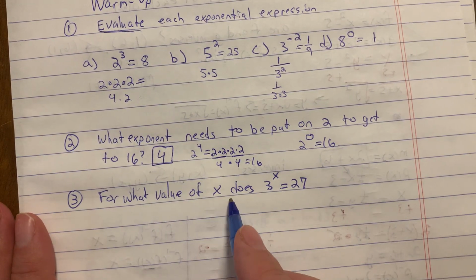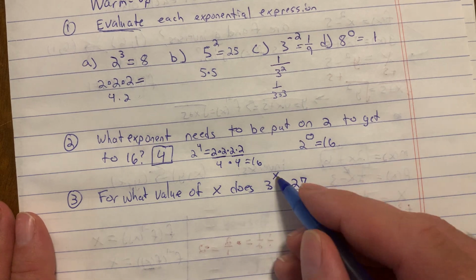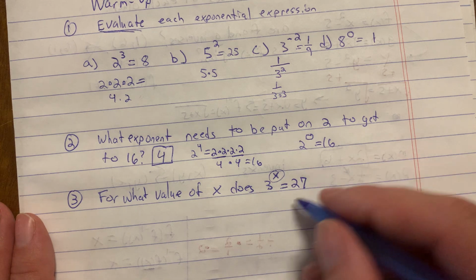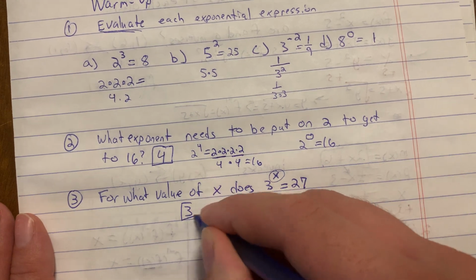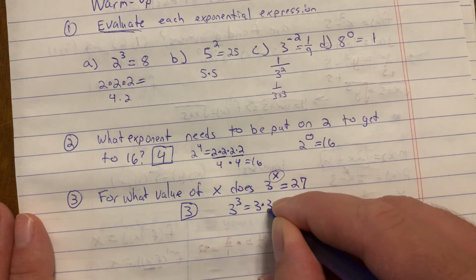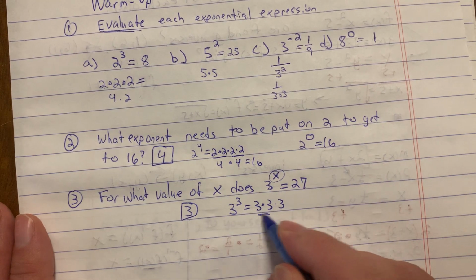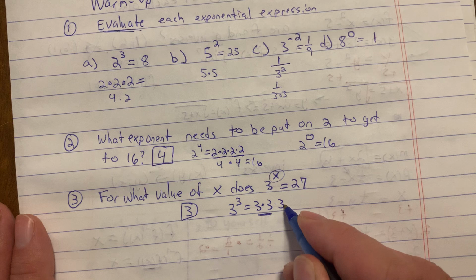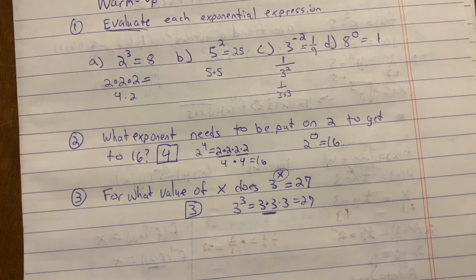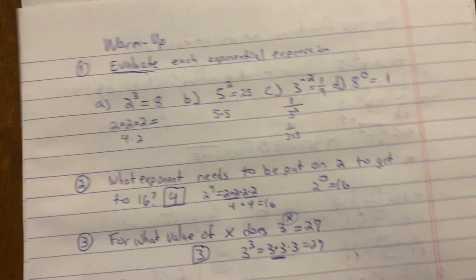For what value of x does 3 to the x give us 27? We're looking for what number needs to go here to get to 27, and the answer is 3. 3 to the 3rd power means 3 times 3 times 3. 3 times 3 is 9, 9 times 3 is 27. And so 3 to the 3rd power gives us 27, the answer is 3.